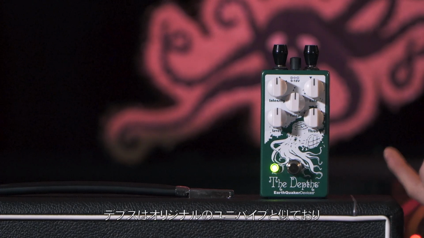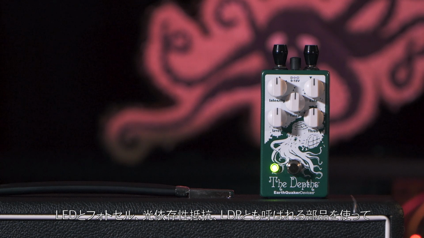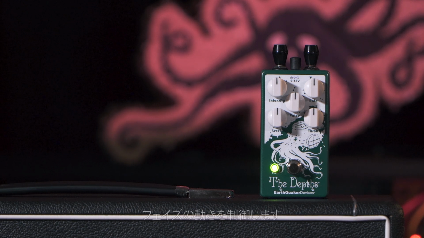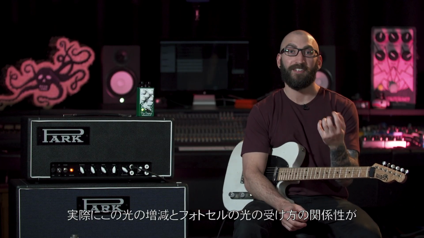Now the Depths, similar to an original Univibe, is essentially an all-analog optical phasing circuit that uses a glowing LED and photocells known as light-dependent resistors, or LDRs, to control the amount of phasing. It is in fact this relationship between the swelling light emitted from the diode and the light-dependent resistors that gives the Vibe its characteristic pulsating swirl.